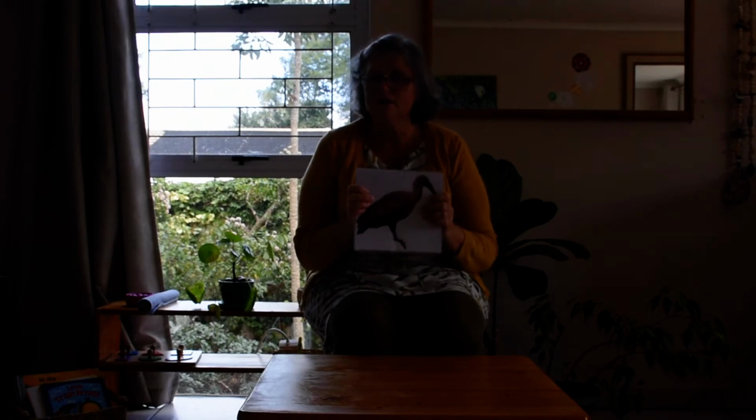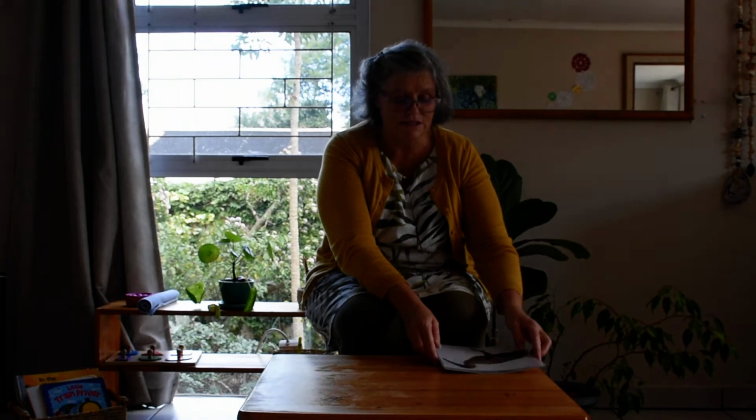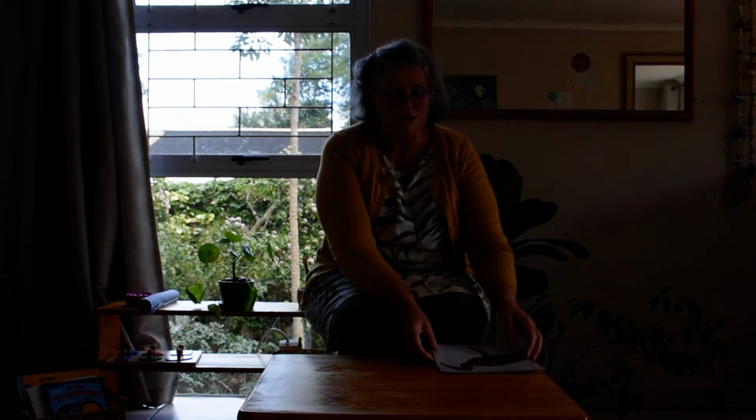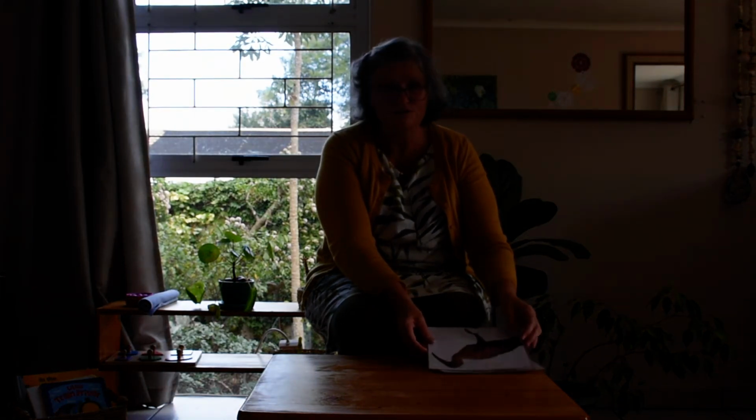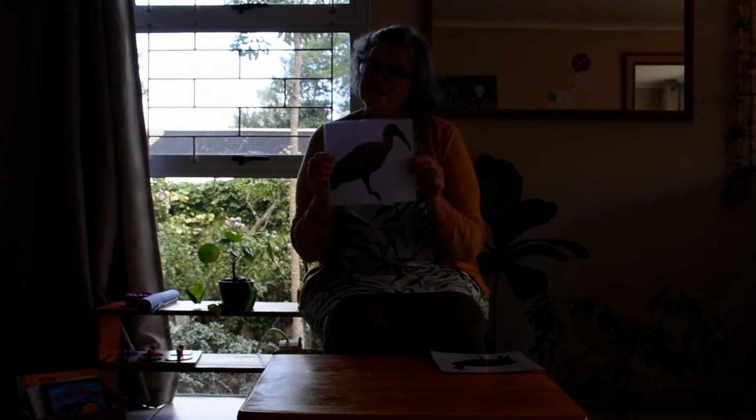And once you're really sure that your child is able and confident to pronounce the names of these birds, then you might progress on to the third stage of this activity, and I really only do this with the older toddlers in the group. Once I'm really confident with their language, I'm going to say, what's this?